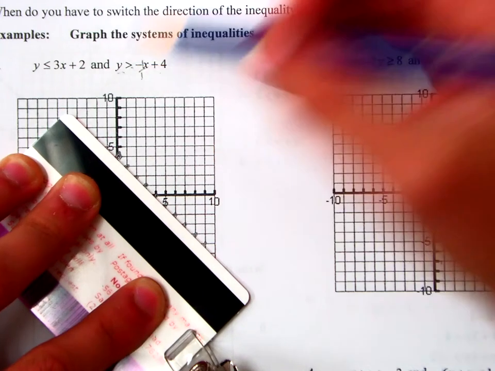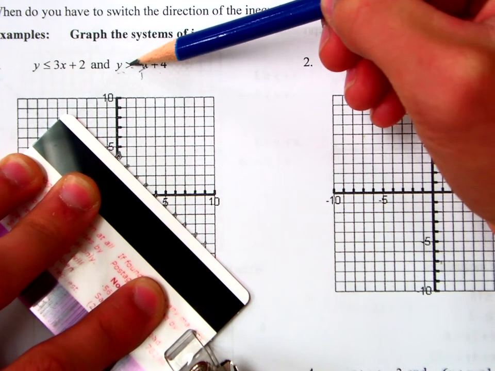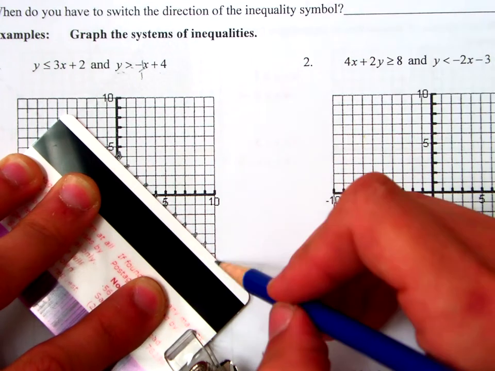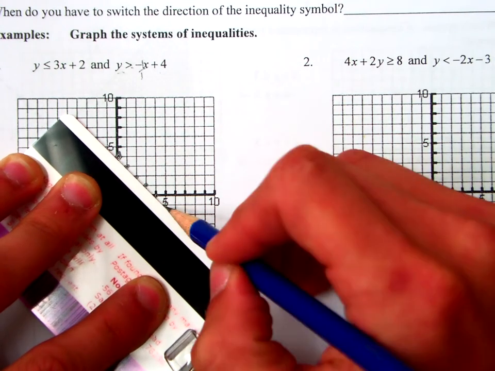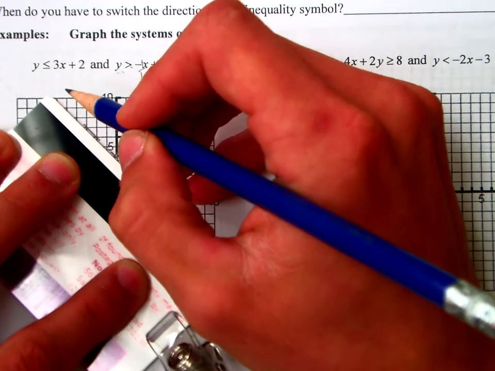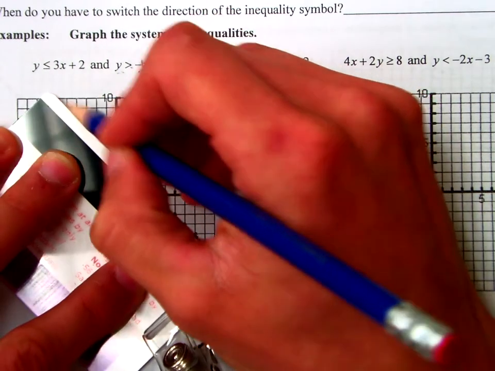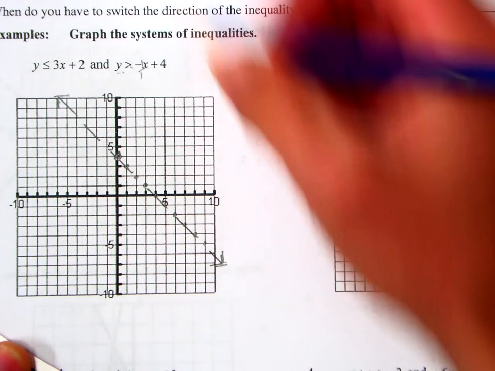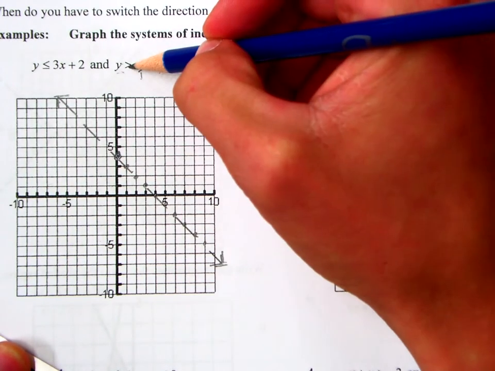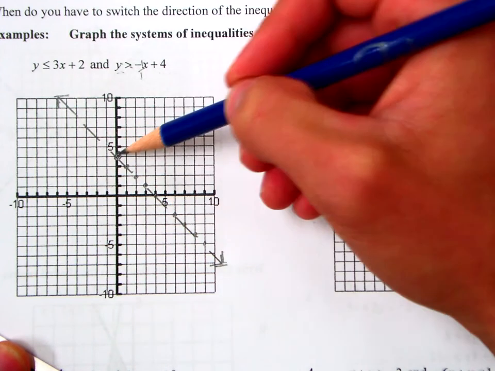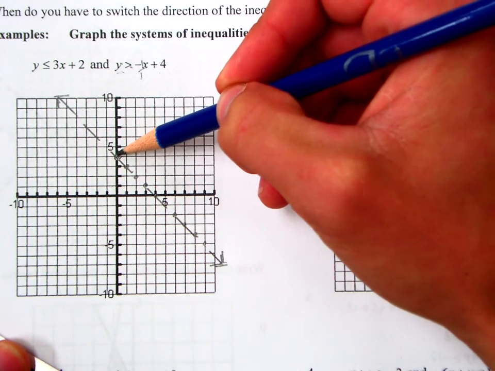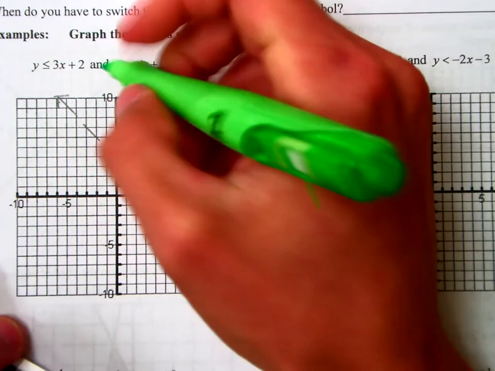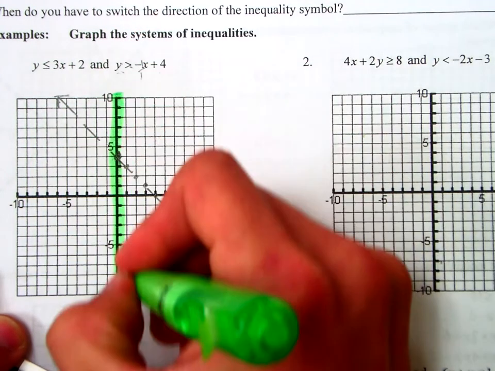So it's a dotted line. It's dashed because I don't have an equal sign below that inequality. It's strictly greater than, so I'm just going to make a dashed line, and that will do for now. Also, it says that y is bigger. So, from right here, where are my bigger y's? Above.